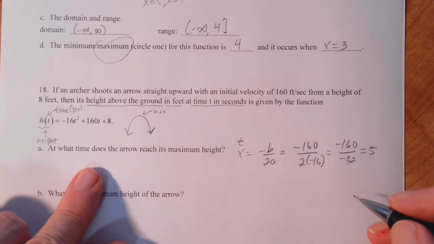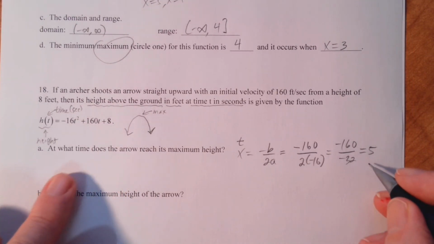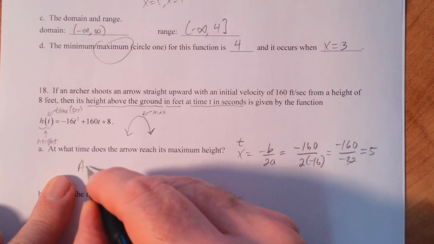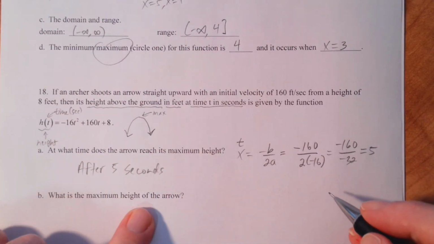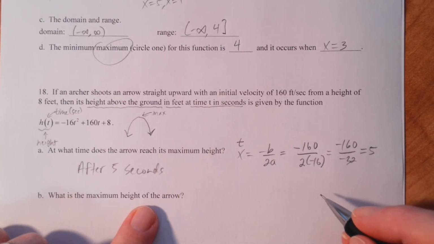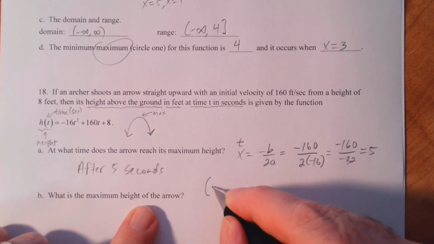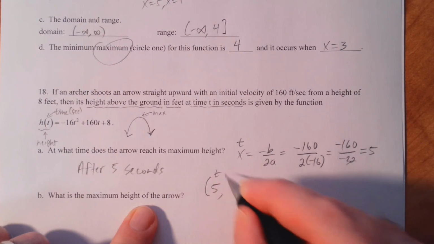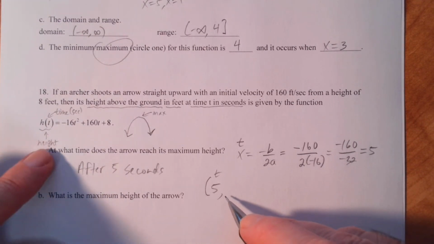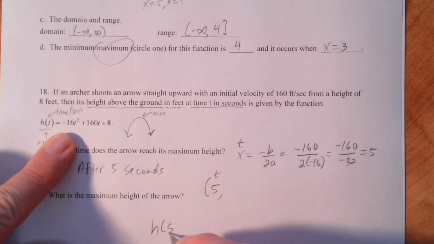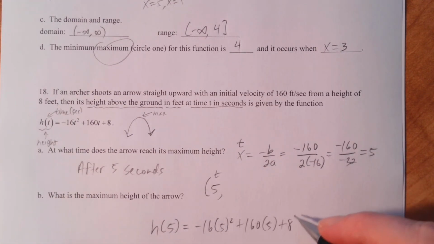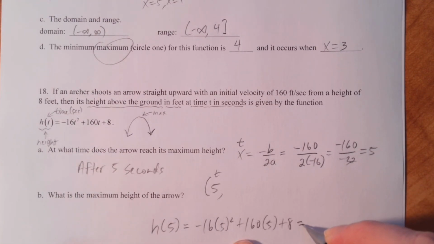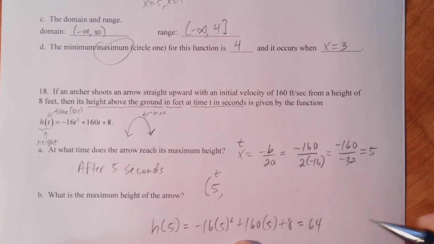So at what time does the arrow reach its maximum height? That's what we actually just found. After 5 seconds. What is the maximum height? Well, remember, the maximum value is the y value of the vertex. So far we found t, and now we need to plug that into the function to get the actual height. So h of 5 is negative 16 times 5 squared plus 160 times 5 plus 8. And you should get 64.